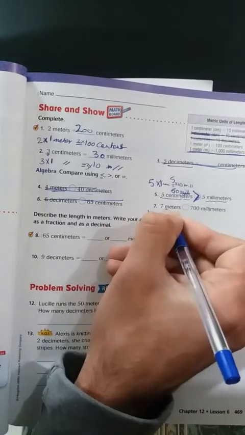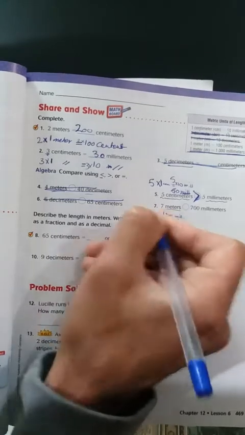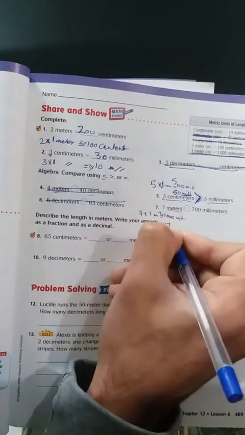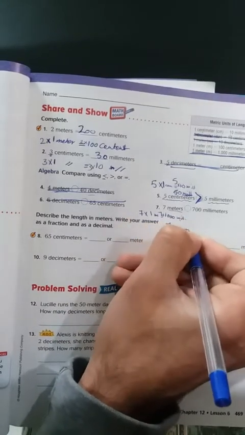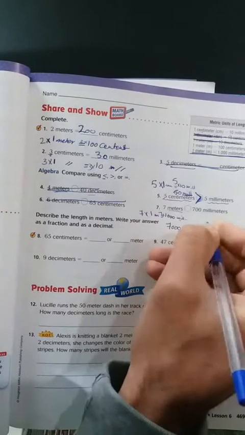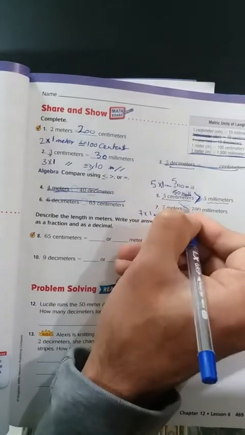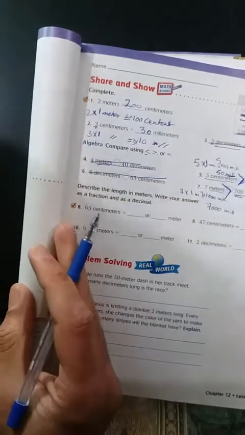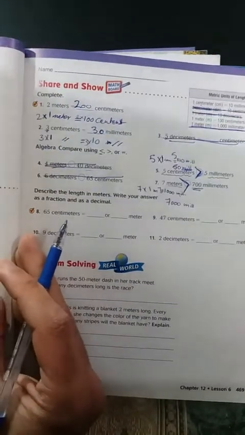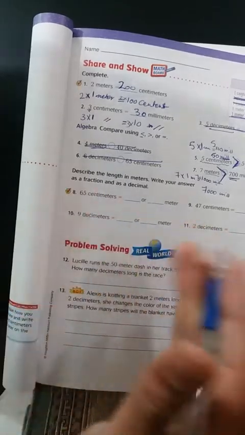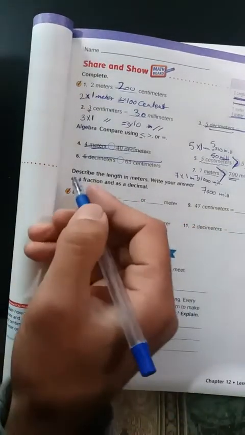I want to convert the meters to millimeters. How? Multiply this with 7 and this with 7. I will have 7000 millimeters, and here I have 700. Who's bigger, 7000 or 700? 7000 is bigger. Okay, so from this question I want you to make all the units the same. Then I am going to compare or add or do whatever I want from mathematics things.